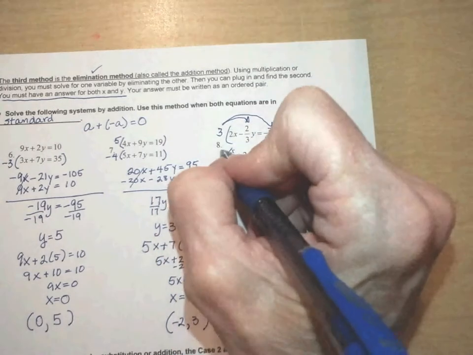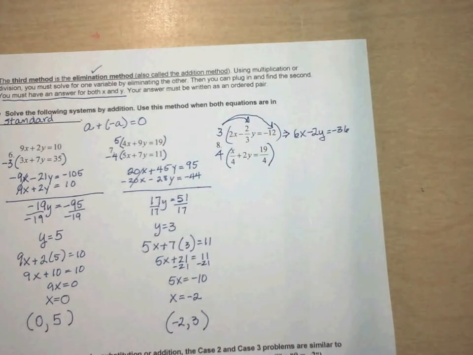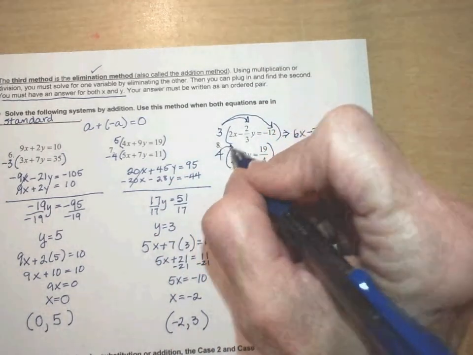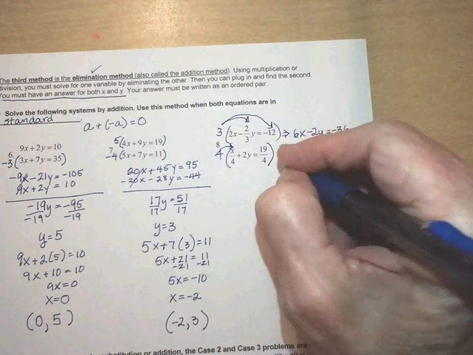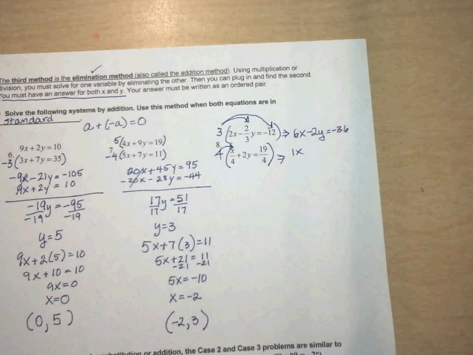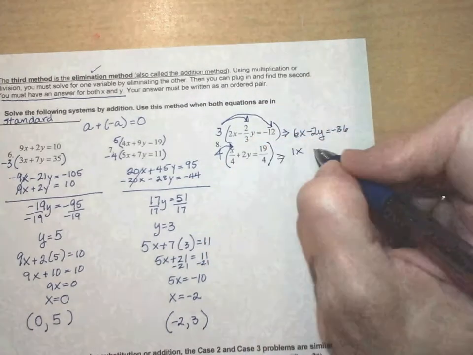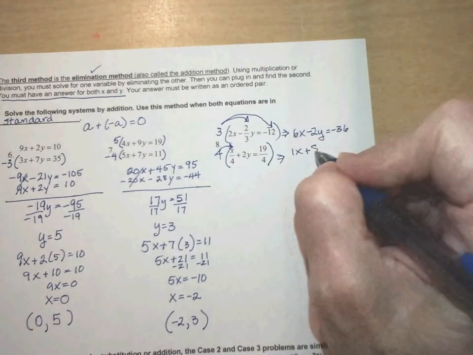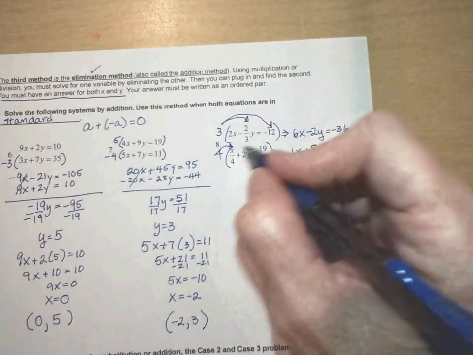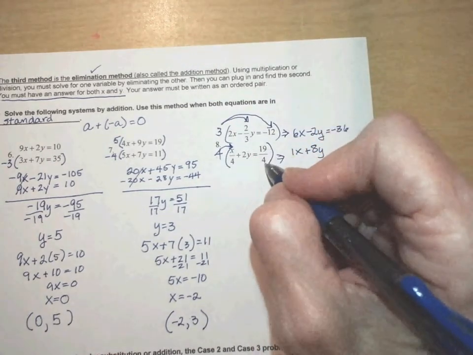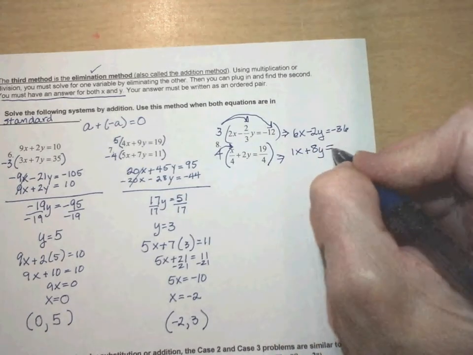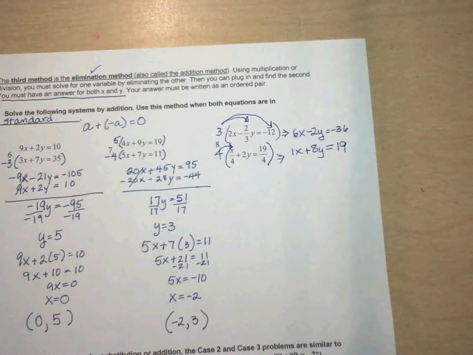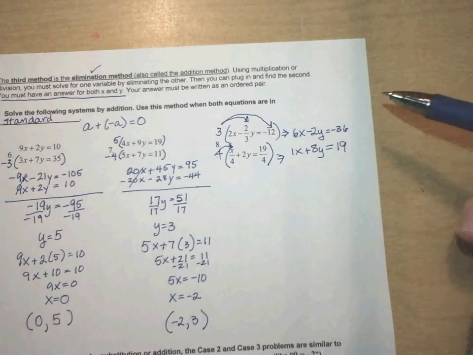So down here on the bottom, they both have 4's, so my common denominator would just be 4. Then you're going to distribute it, so 4x divided by 4 would just make 1x, or x. Then 4 times 2y would be 8y. And then 4 times 19 and divide by 4, the 4's will just cancel off right here. And then you just have equals 19.